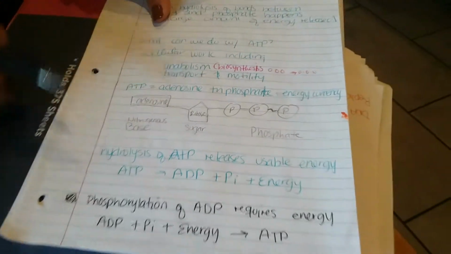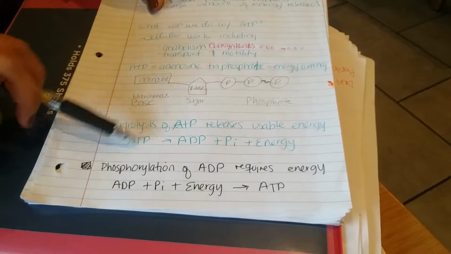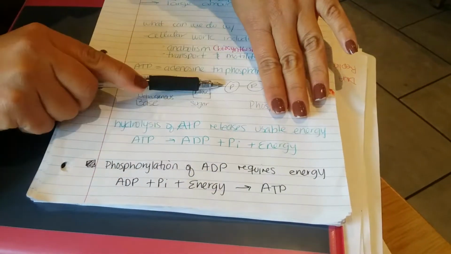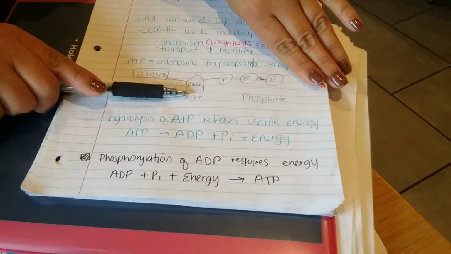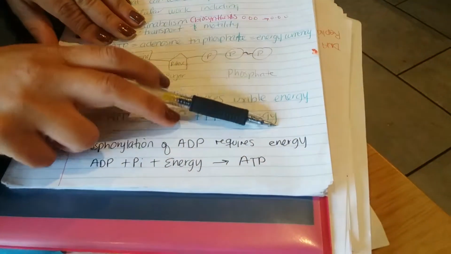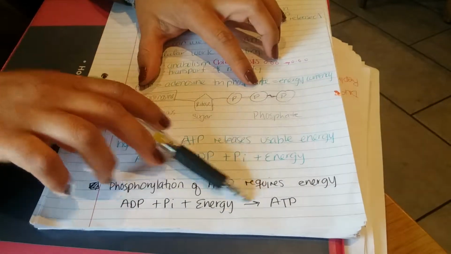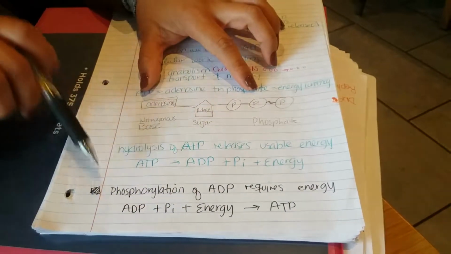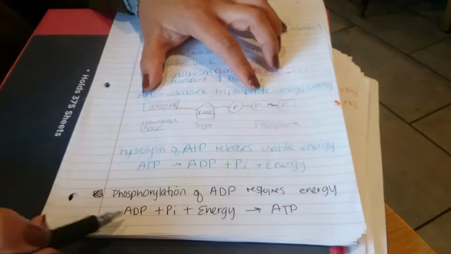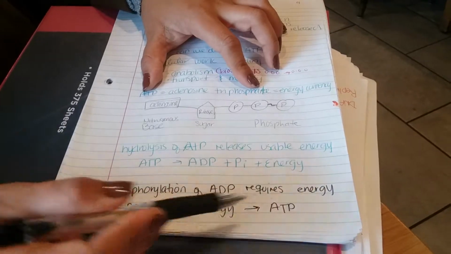It's like the dollar, the currency in our body. Like I said, hydrolysis of ATP releases usable energy. It goes from ATP to ADP, which is two phosphates, plus one phosphate. Now, phosphorylation of ADP requires energy. So this is the phosphorylation you would need in order to create ATP: ADP, which has two phosphates, plus one phosphate, plus energy, because you require that energy to make ATP.